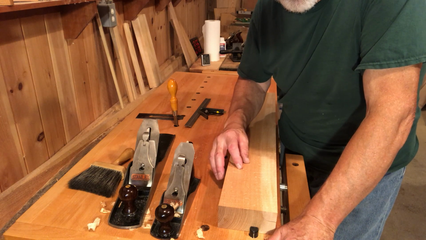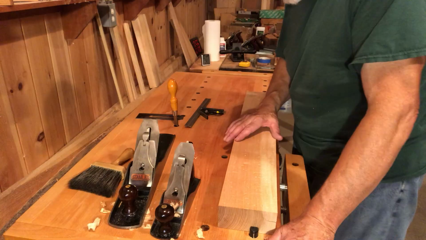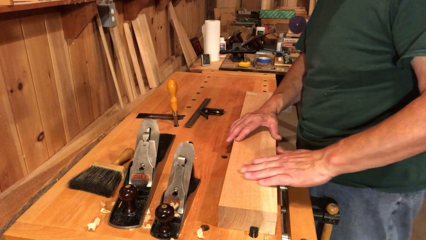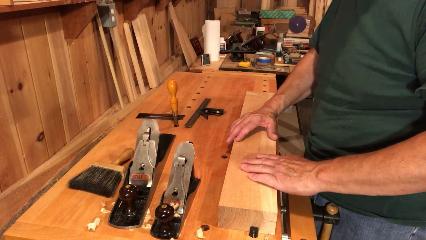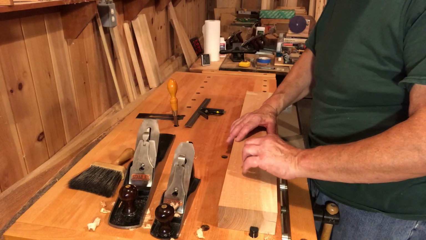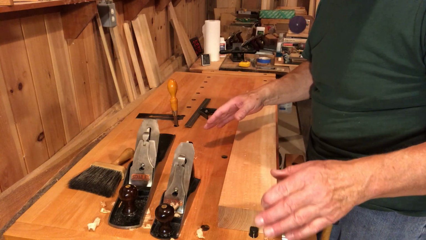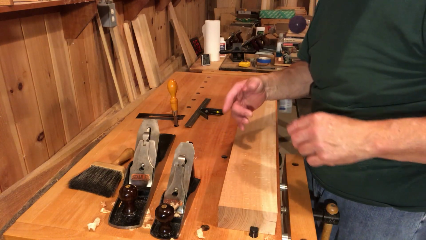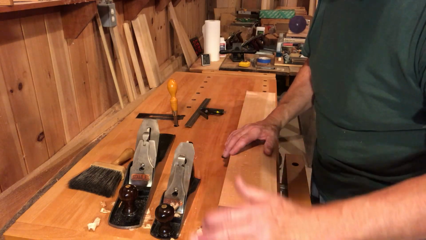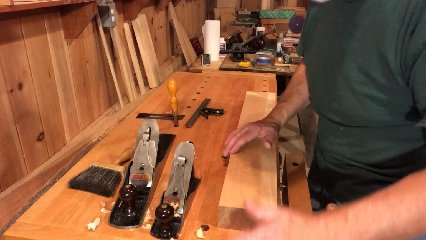You following me? So that's about it, really. It's a basic concept. You look at a fine sports car. It's not flat. It's not straight. It's not square. But that finish can be smooth. You following me?